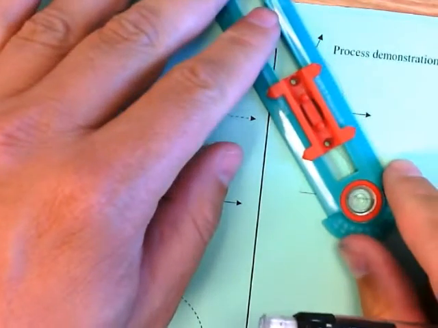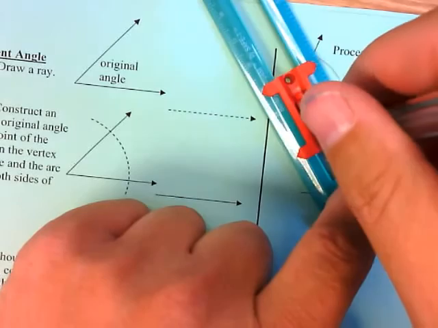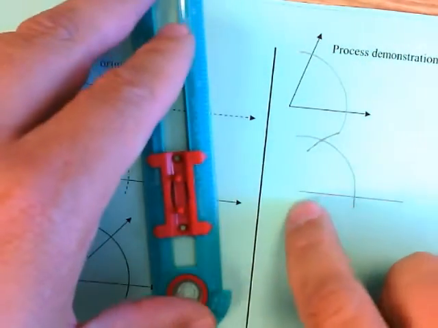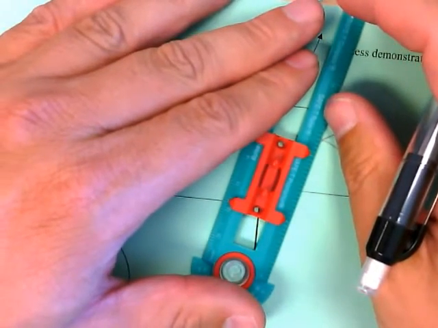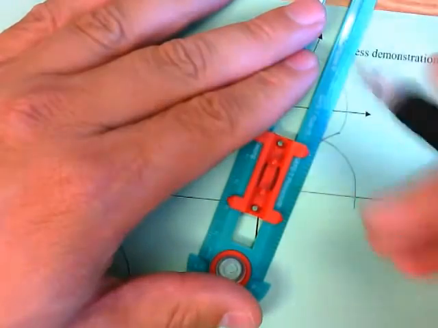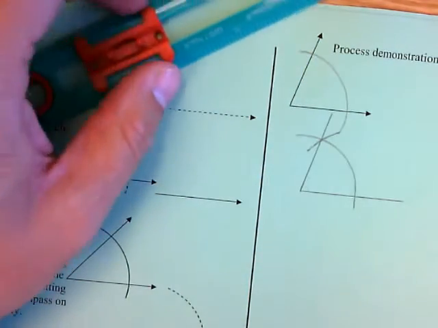Okay, and then I just drop down here, line up that X, and draw an arc through to get this point. That tells me where the other side of the angle needs to go through. So I just line up my X with the vertex of my angle and draw the line. Okay, that angle is copied from that one.